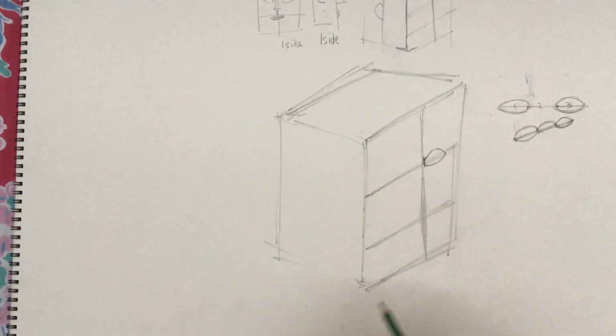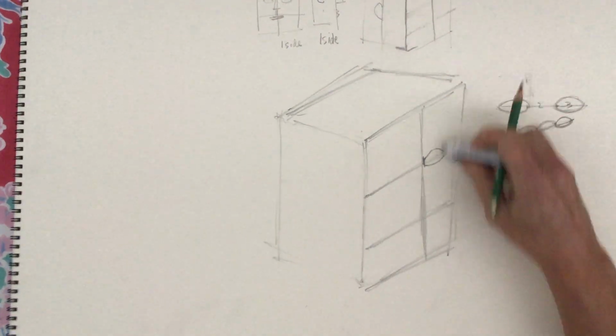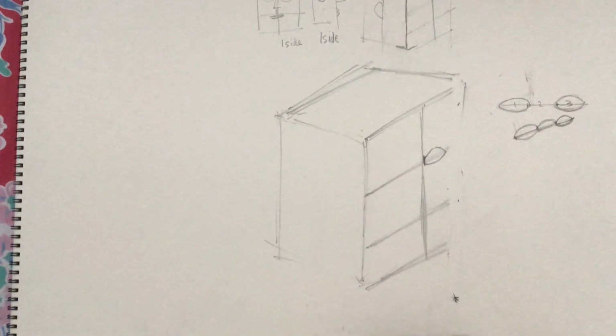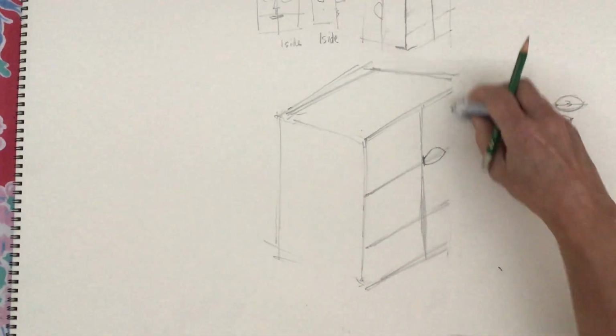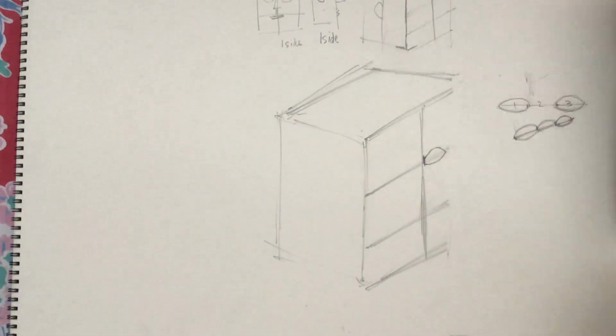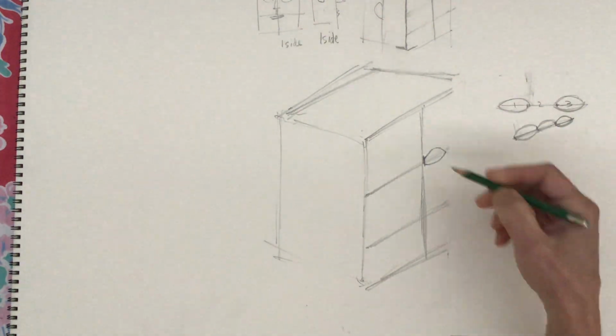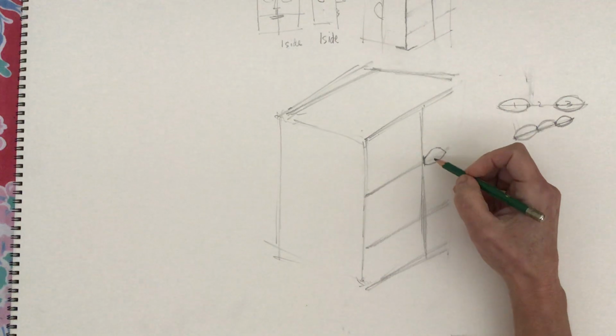Okay, and I'm actually drawing this a little bit smaller than the box. So I'm going to erase that. I'm not used to drawing so small. So I have to draw small to fit the drawing inside the video camera.